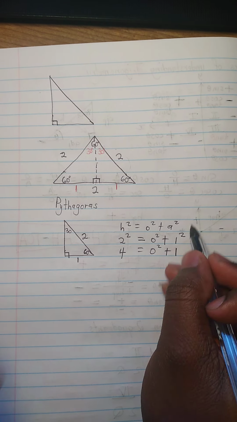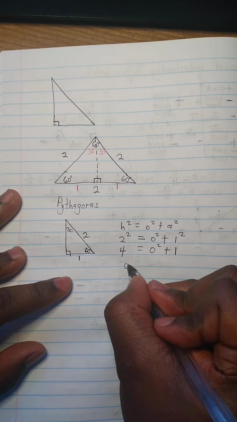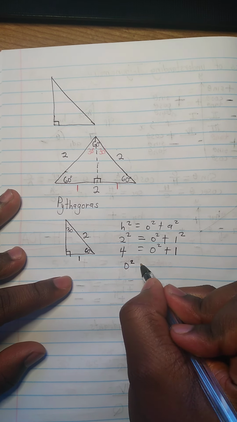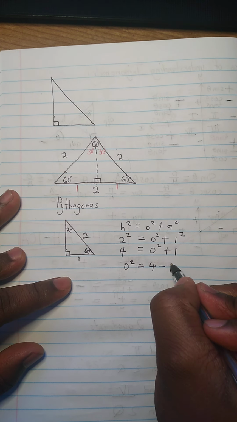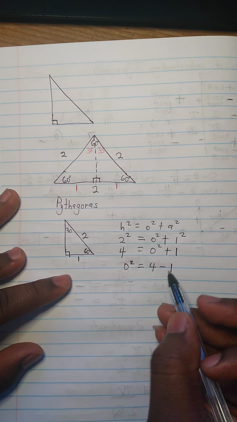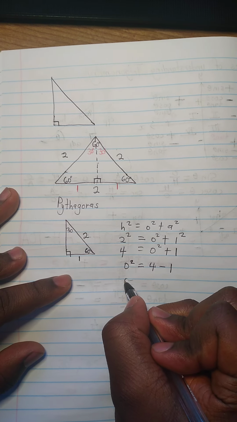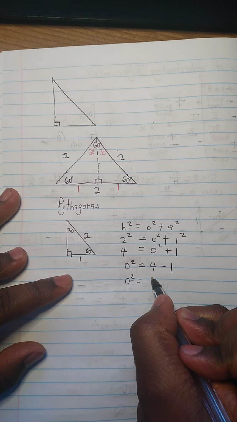Then we transpose, whichever way you want to do it, but the shortcut for me is 4 minus 1. So here we have O squared is equal to 3.